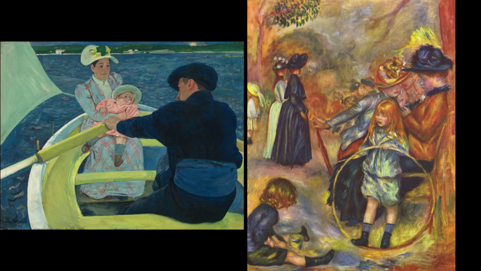The young girl with the round hoop wears almost the same color and style of socks as the child in Mary Cassatt's painting. The bright yellow curve of the hoop in the Renoir painting is referenced by the yellow curve of bright yellow on the left side of Cassatt's boat.